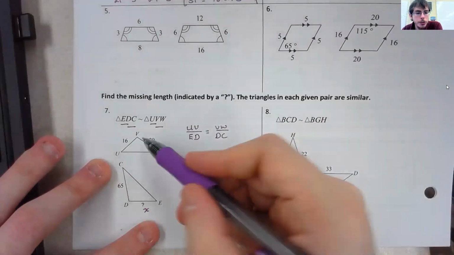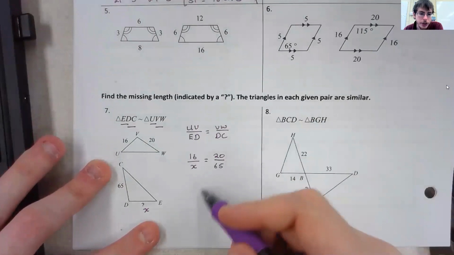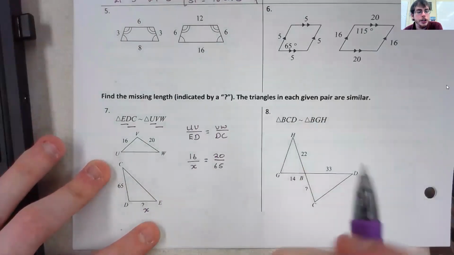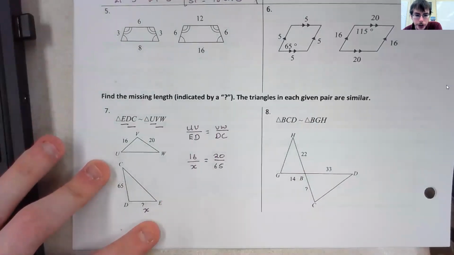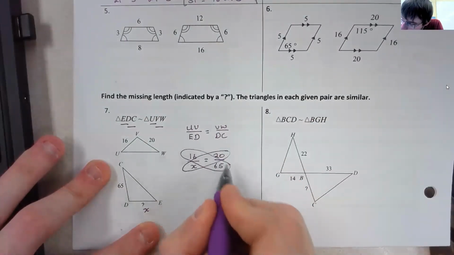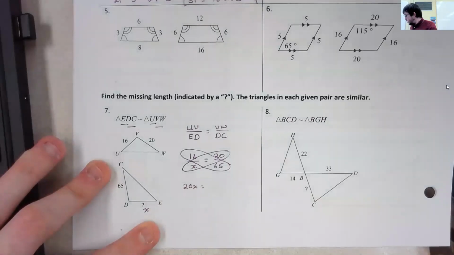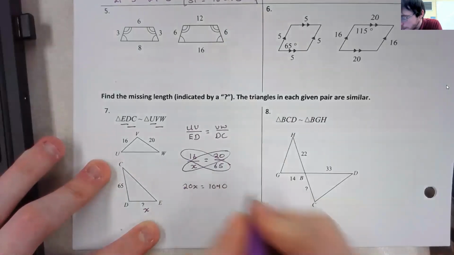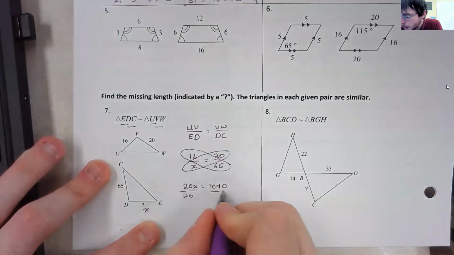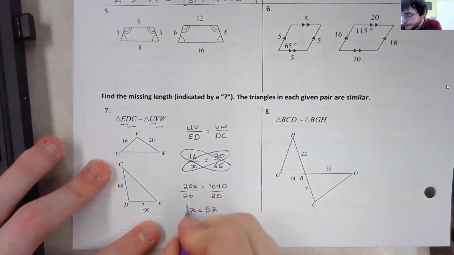Notice how I switched between the triangles. Small over big, small over big. You could do it the other way, big over small. Just make sure you're consistent and you switch between the triangles. Solving this proportion, we're going to cross multiply. 20 times X gives us 20X. 16 times 65 gives us 1040. Divide both sides by 20. And you get that X is equal to 52.